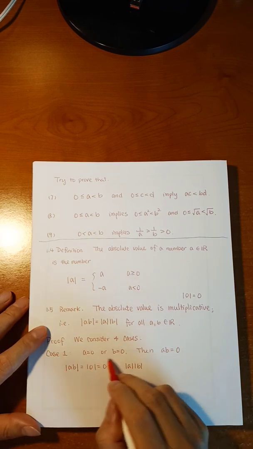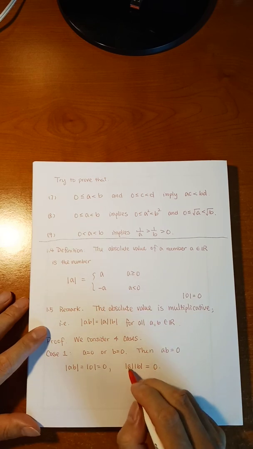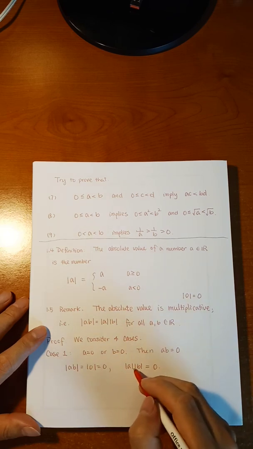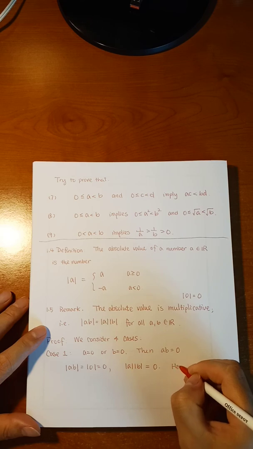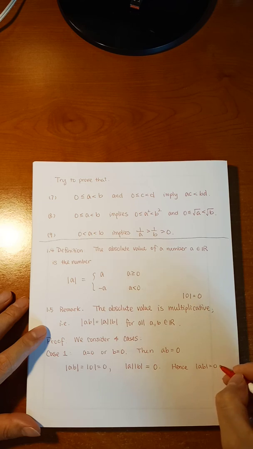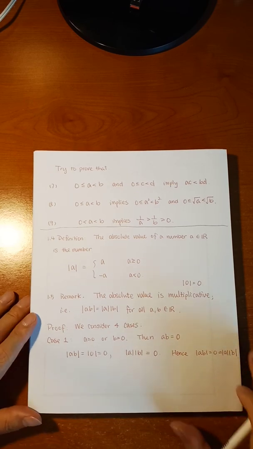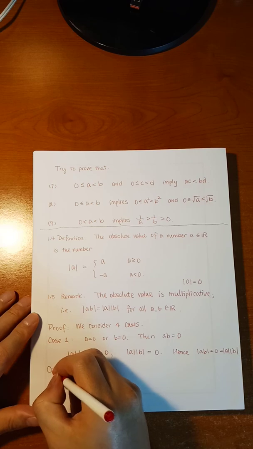Then from this condition, we know that this is also equal to 0, because the absolute value of 0 is also equal to 0. Then one of the factors is equal to 0. The product is 0. Hence, the absolute value of ab is equal to 0, which is equal to the absolute value of a times the absolute value of b. Right? Okay, this is the trivial case.